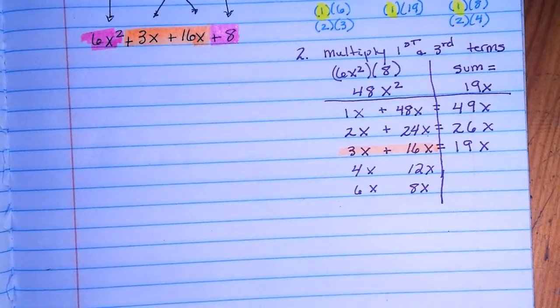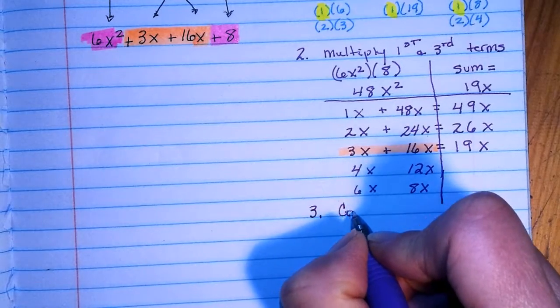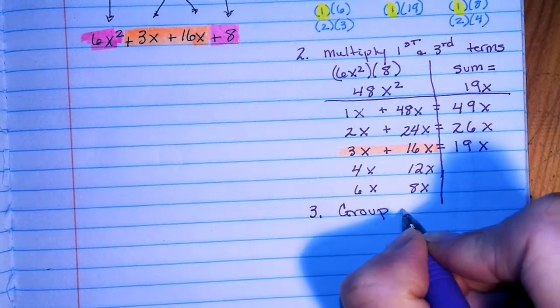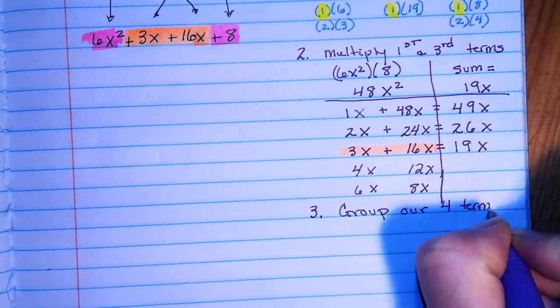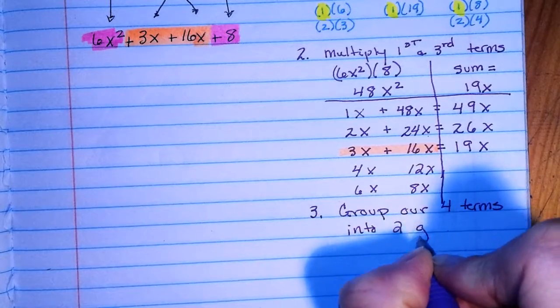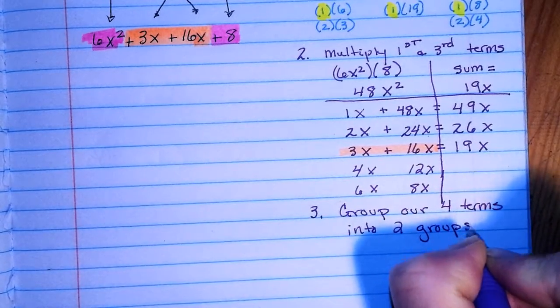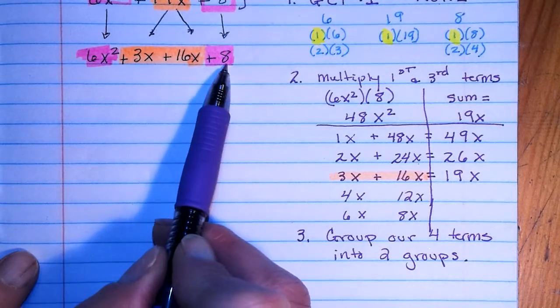So the whole reason we did this here was to find this middle term. So now the third step we're going to do is group our 4 terms into 2 groups. Notice I have 4 terms: 1, 2, 3, 4.